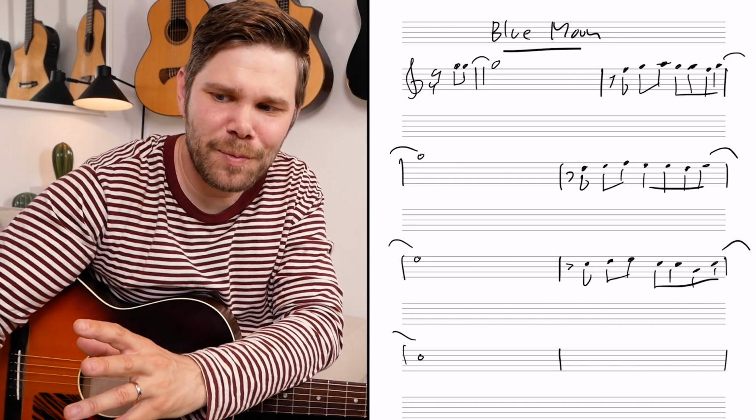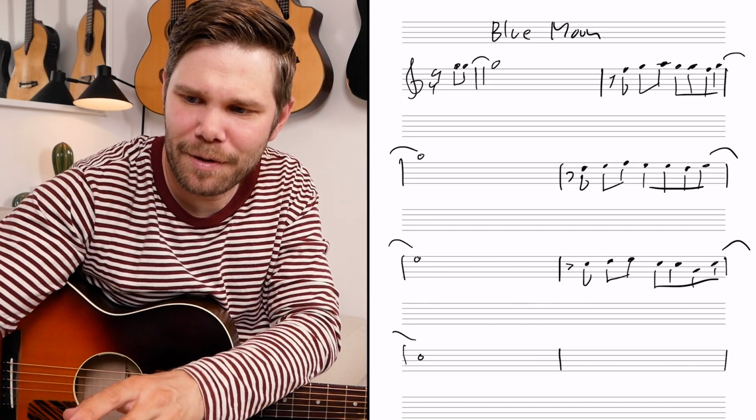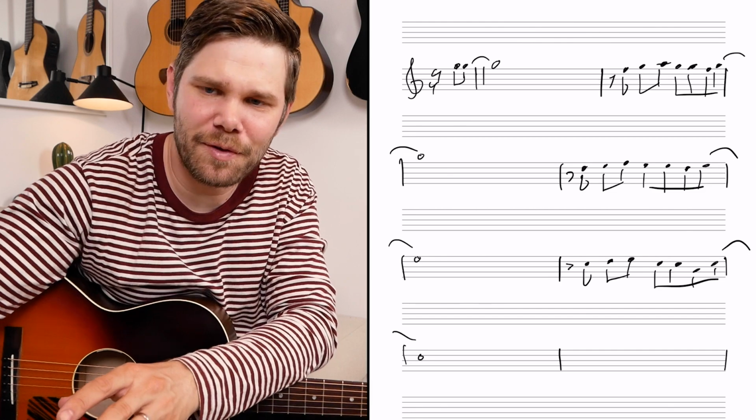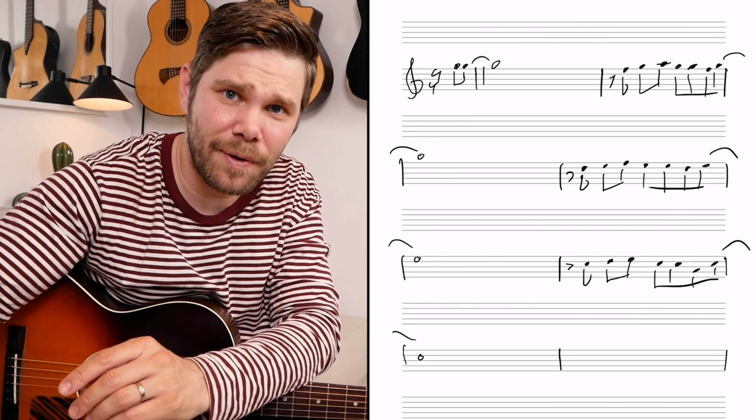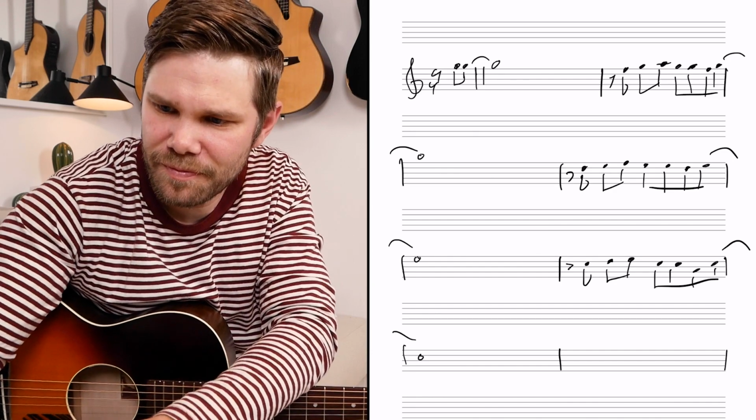Okay, so here we have Blue Moon once again. I'm going to take away the title because I want to have some space for the chords. So I'm going to write the standard changes with green color.